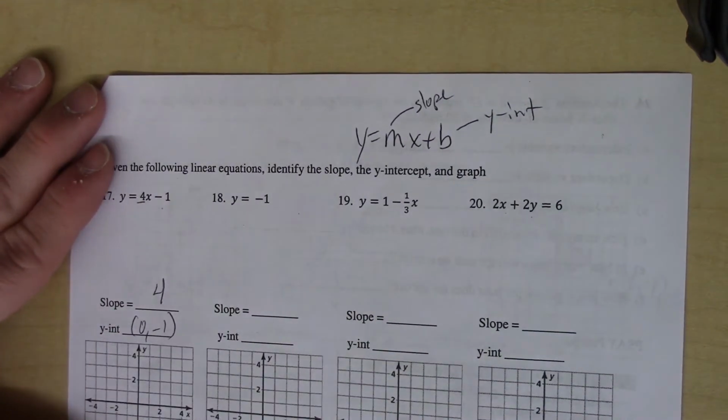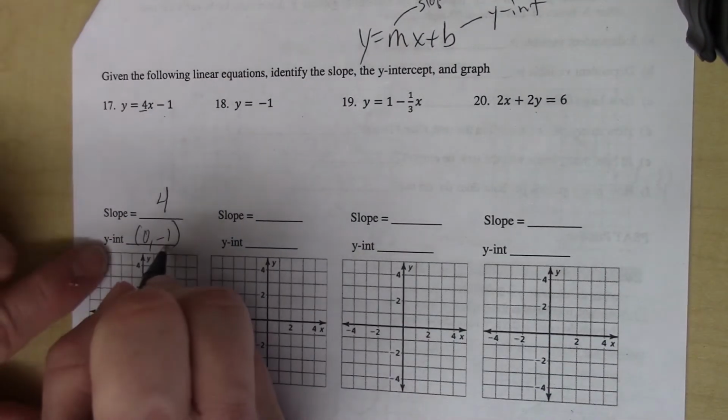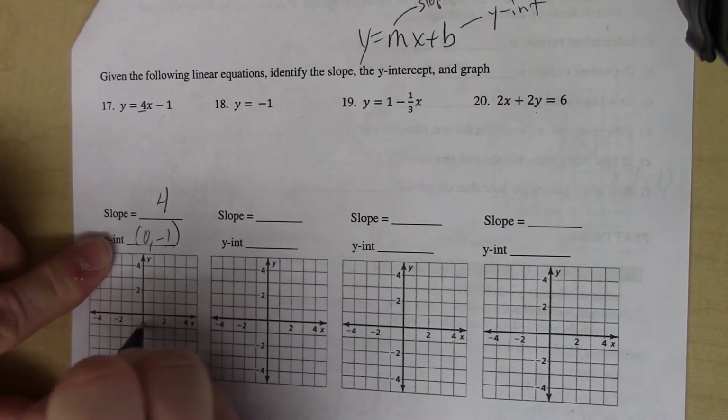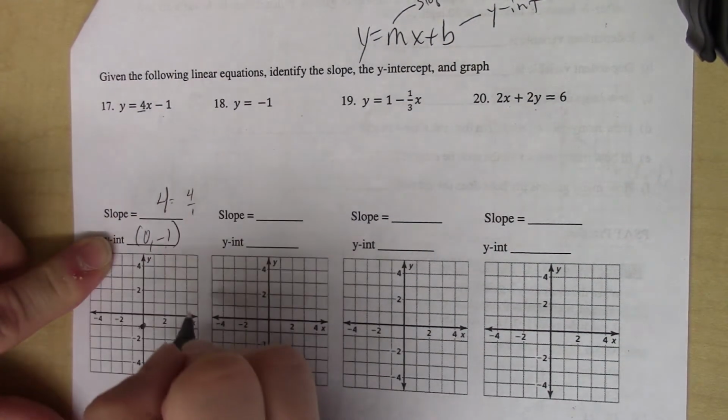Or if you just put negative 1 there, that's fine. And why is that significant? Because we graph that point first, 0, negative 1. Where does y equal negative 1? Right there. And then the slope, remember, that means 4 over 1, right?